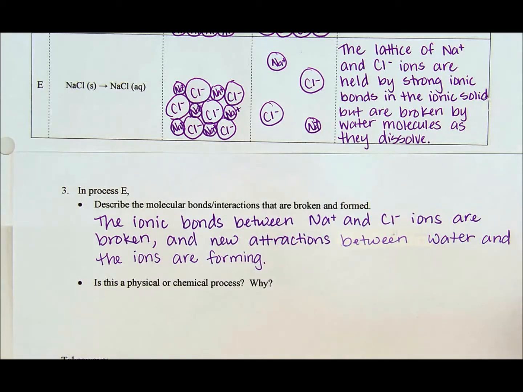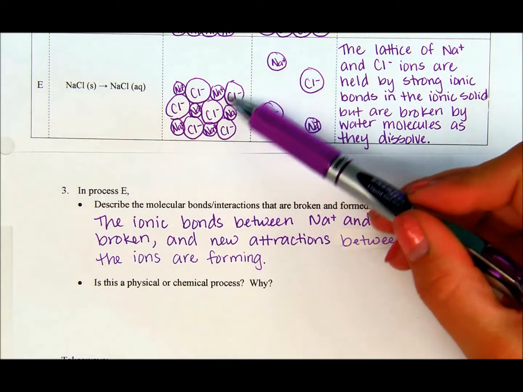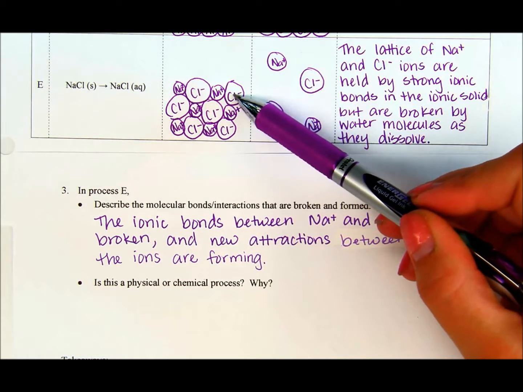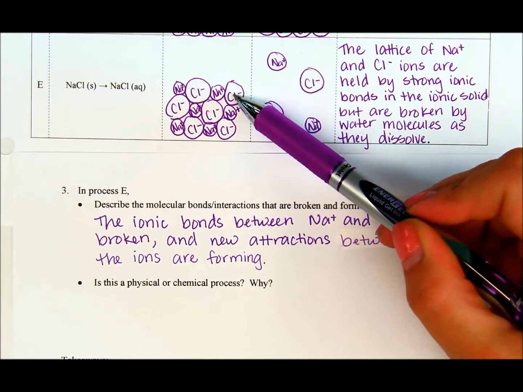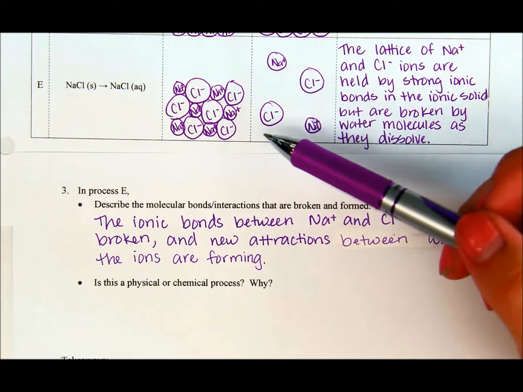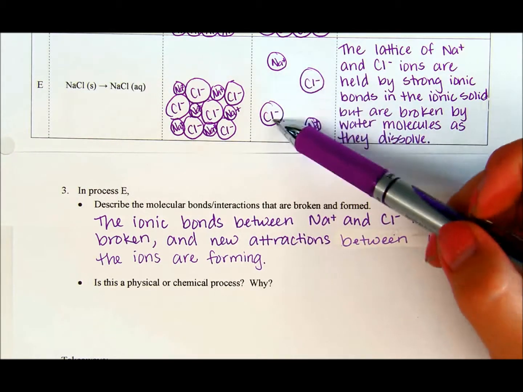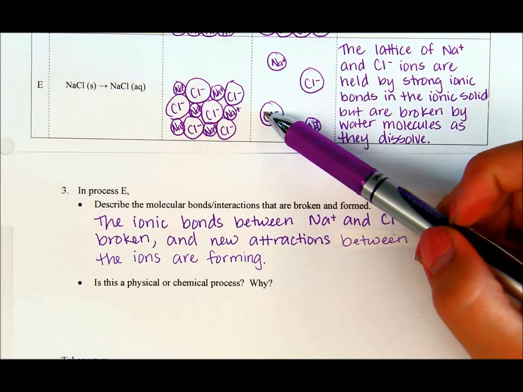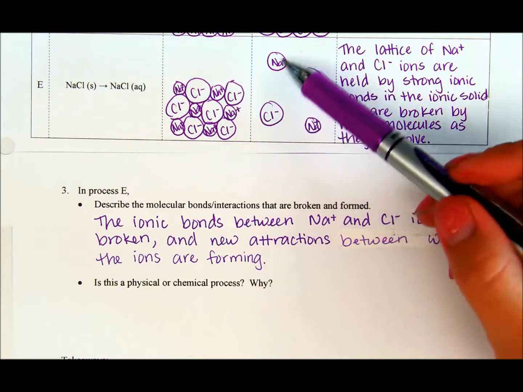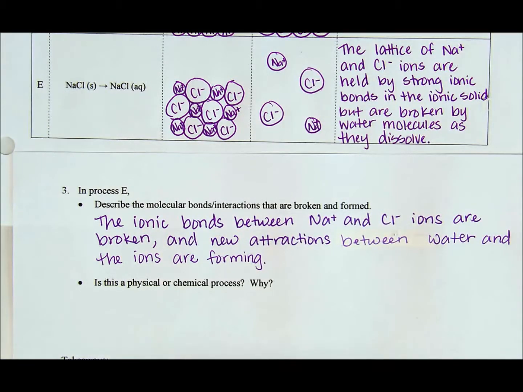Alright, so in reality, this process would be considered ambiguous. So if you wrote either one, you could be right. So it's considered ambiguous because bonds are broken here. Because these bonds are broken, this could be considered chemical. However, since no real new substances are changing, we still have sodium and chloride ions here. It's just a state change. So then you could call it a physical process. So it's ambiguous. It's a little bit of both.